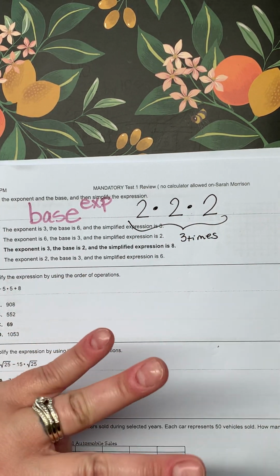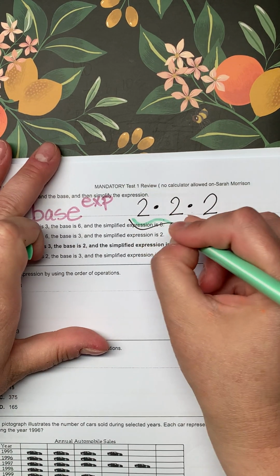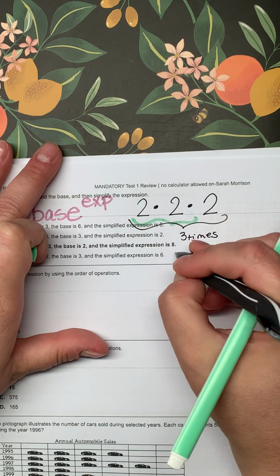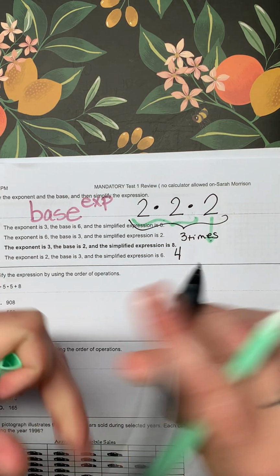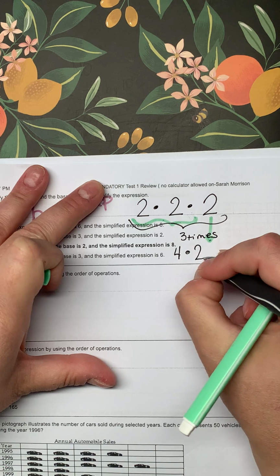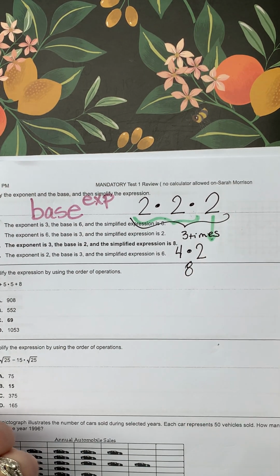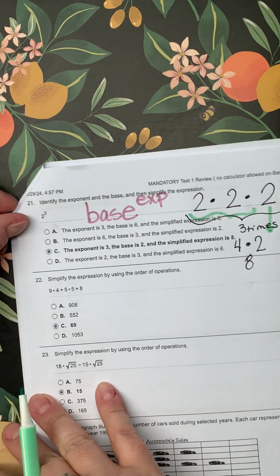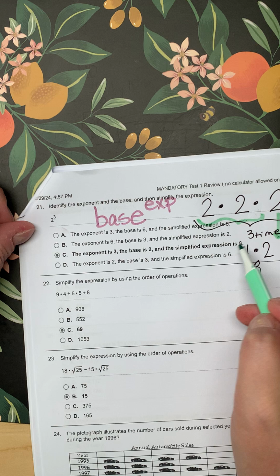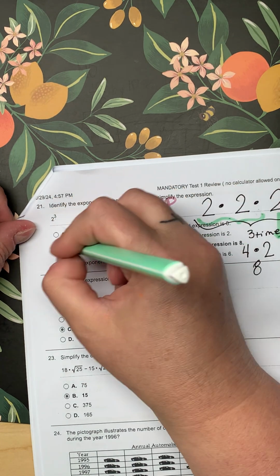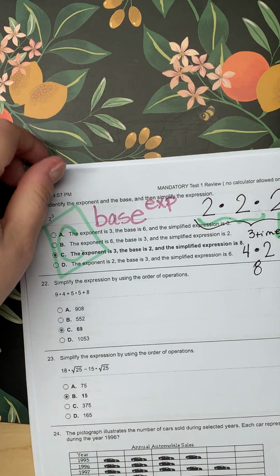Okay, so now let's do this chain multiplication. 2 times 2 is 4. Bring down this other times 2 so I can not forget about it. Okay, then 4 times 2 is 8. Yay! So it should be the exponent is 3, the base is 2, and the simplified expression is 8. So C. Okay, let's keep going.